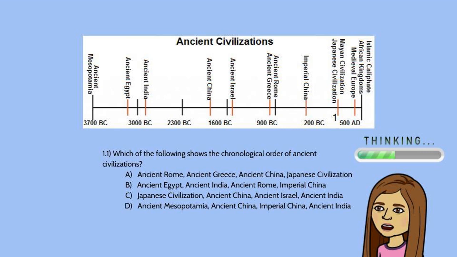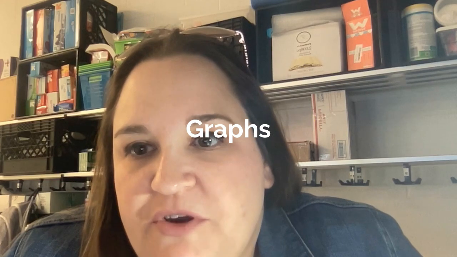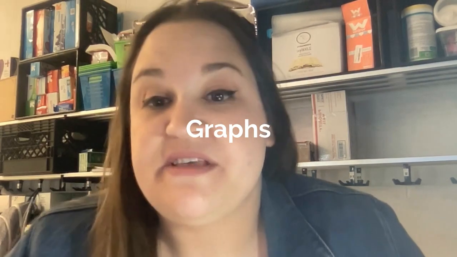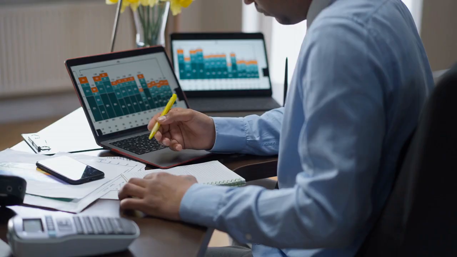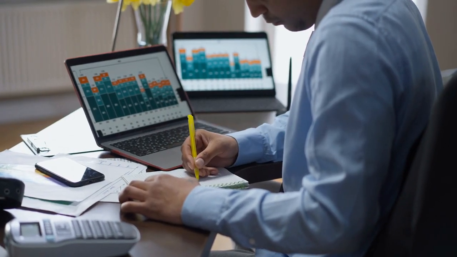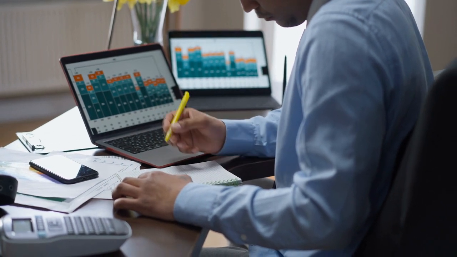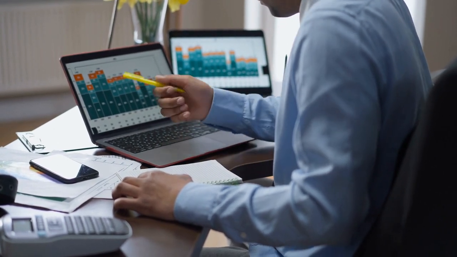All right. So moving on to graphs, because you're going to practice a little bit of timeline stuff in your notebook, and you're going to do a little bit more practice online. So let's look at graphs. Every graph must have a title. The title tells you what the graph is about. Just like titles on maps tell you what it's about, same thing with graphs. You've got to have a title to know what you're looking at.